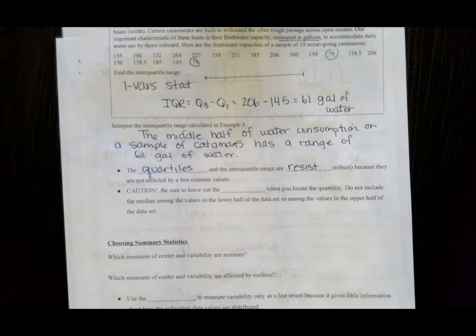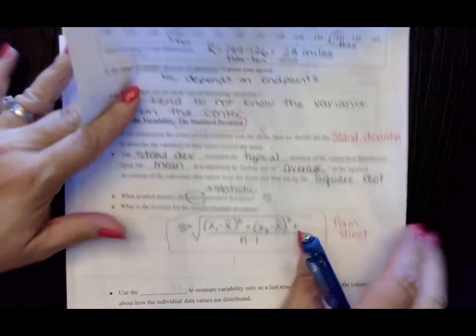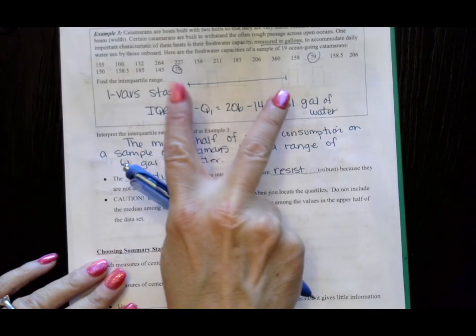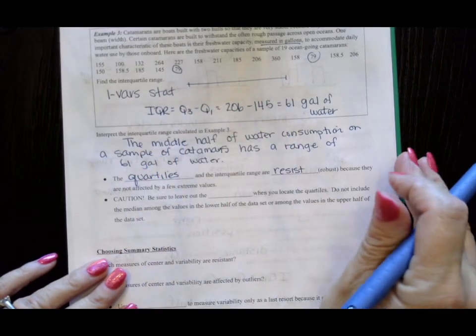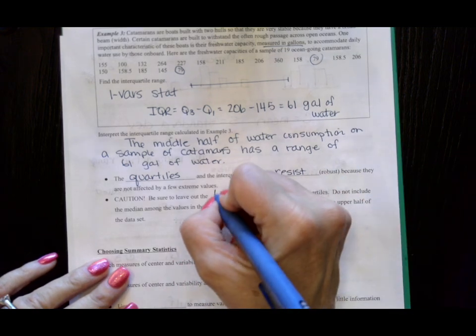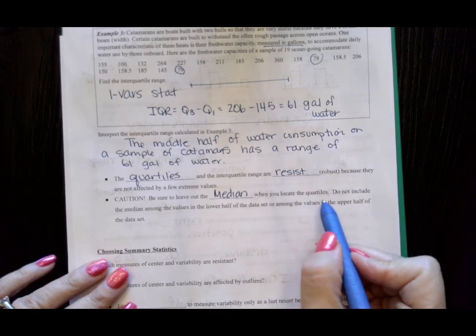If you remember our formula here for mean, we take every single one of these values and we add them up. Here, all we're doing is taking the middle half of the data. So what's happening out on the outsides is not going to be as important. Okay? So caution, be sure to leave out the median if you locate the quartiles.